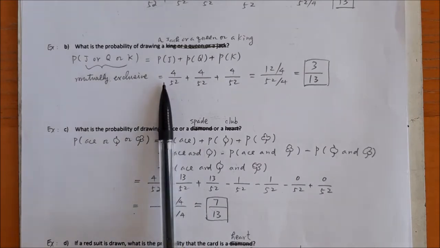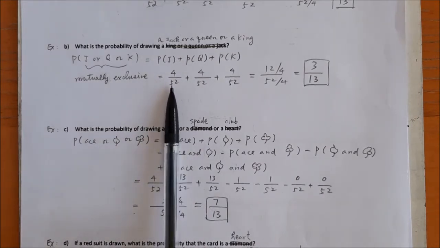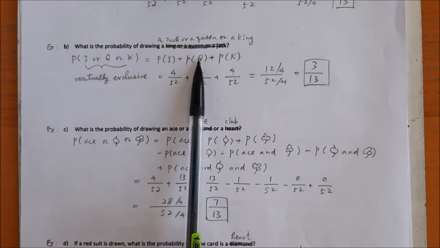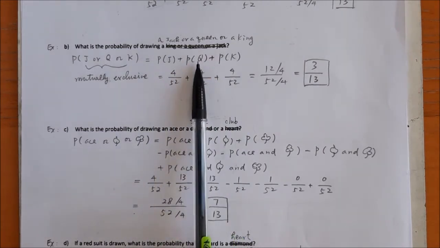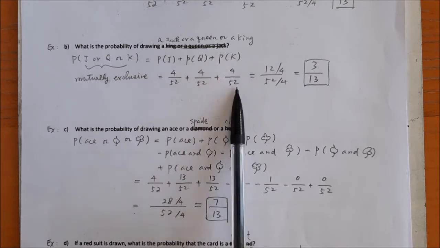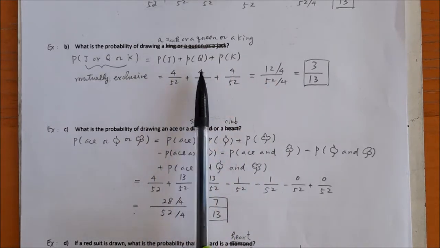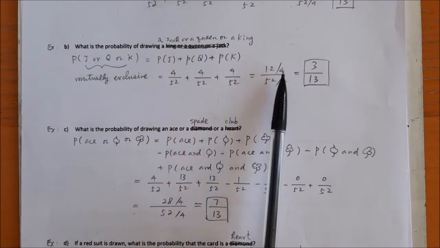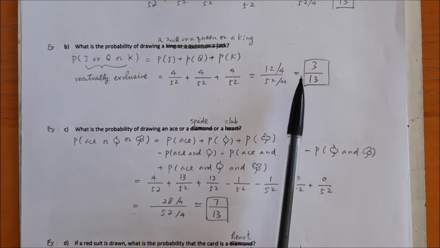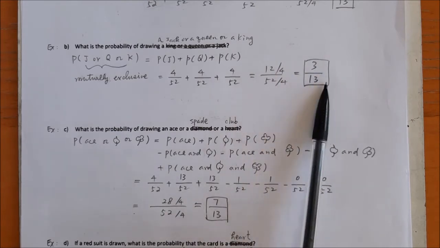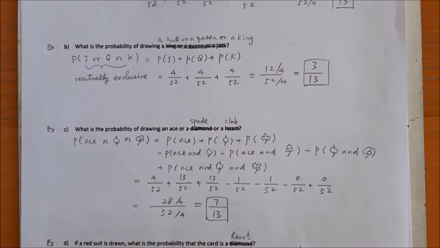So equal to total 52 cards. Jack has 4 cards, 4 out of 52. King also 4 cards. Queen also 4 cards. So we add together, 52 and 4 add 4 add 4 is 12. And cancel common factor 4. 12 divided by 4 is 3. 52 divided by 4 is 13. So it's 3 out of 13.